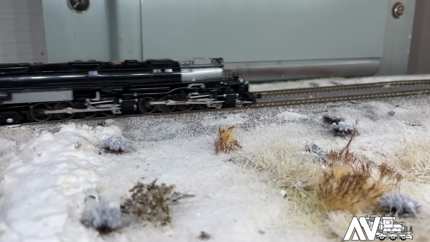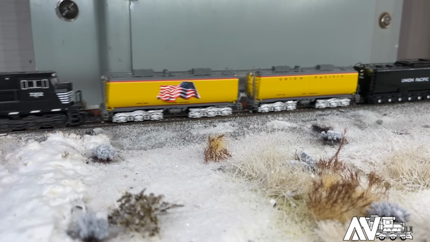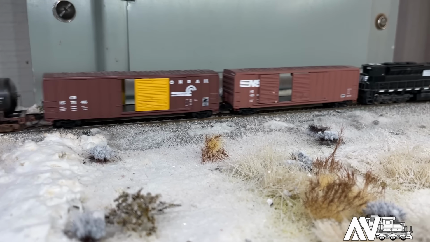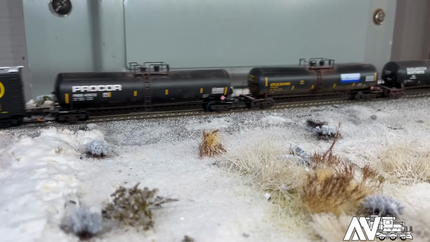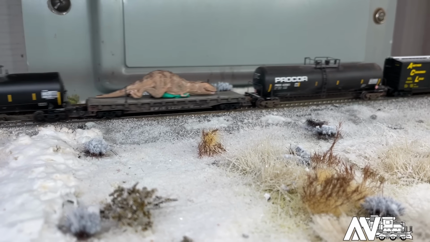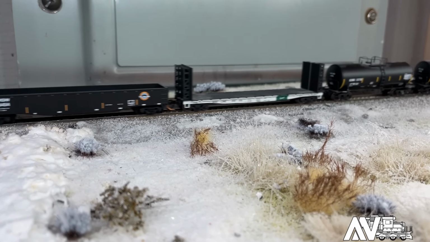And I guess if you are a purist, then this train probably upsets you all kinds of ways. Yep, that's right. Union Pacific Big Boy, Norfolk Southern. I think that's a 70. That's an 80 Mac, I think, following it. And this is my favorite right here. Yeah, Rexy laying on a flatbed. Probably gonna send you into fits.